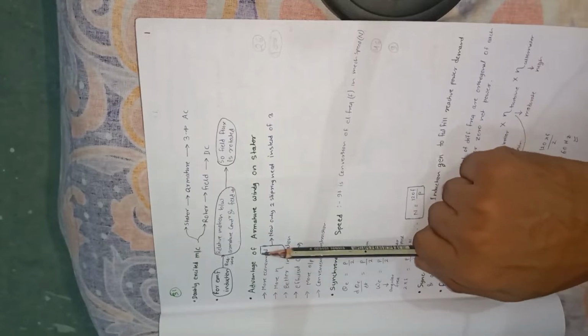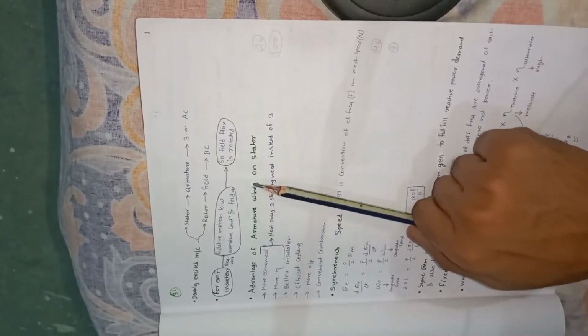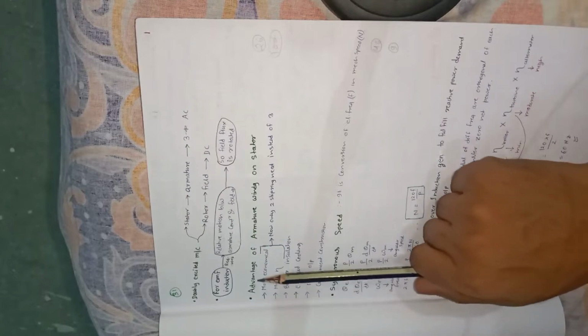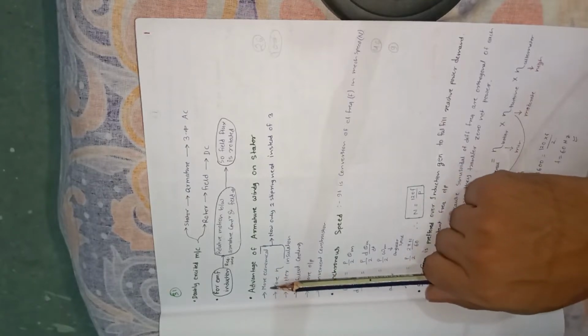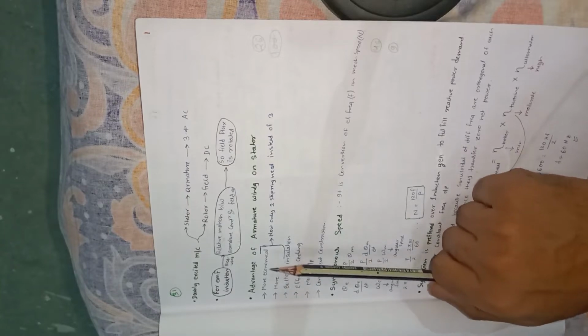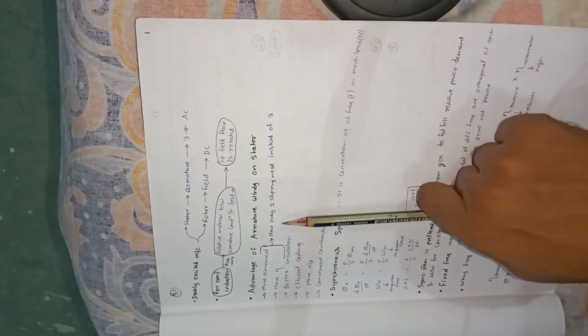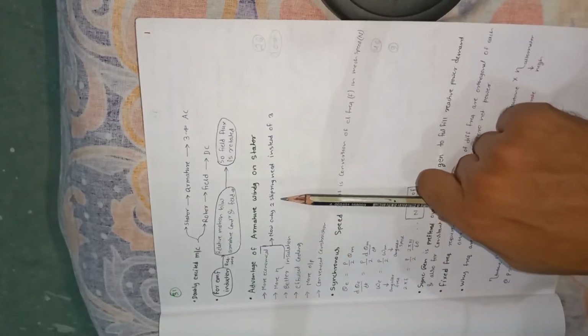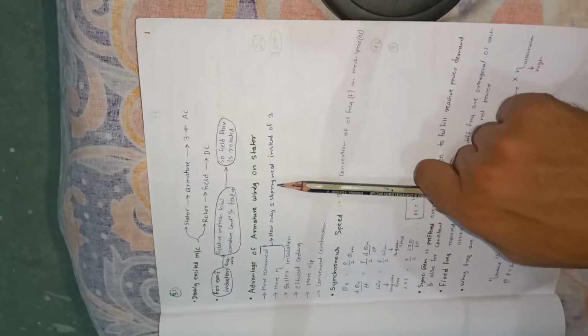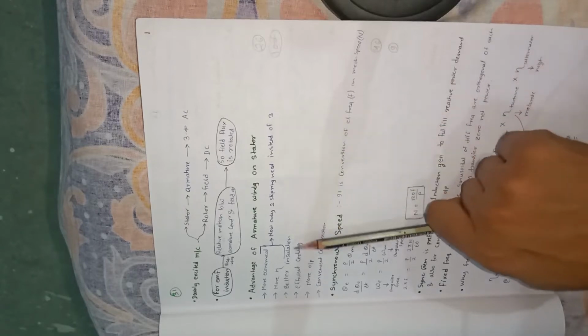When we talk about advantage of putting armature winding on the stator, these are the advantages. It is more economical and efficient. More economical because here we use only 2 slip rings instead of 3 slip rings, and due to 2 slip rings I square R loss is less as compared to I square R loss of 3 slip rings. Okay, so it's more efficient.